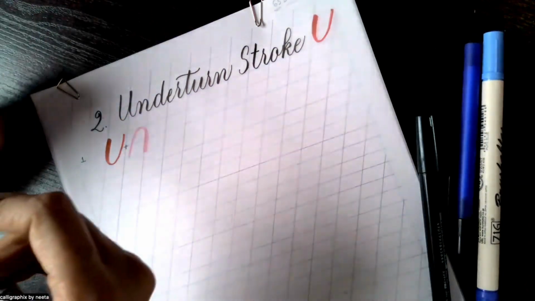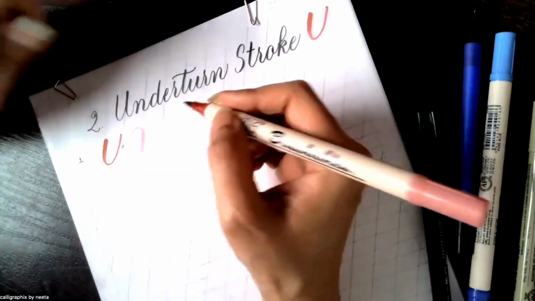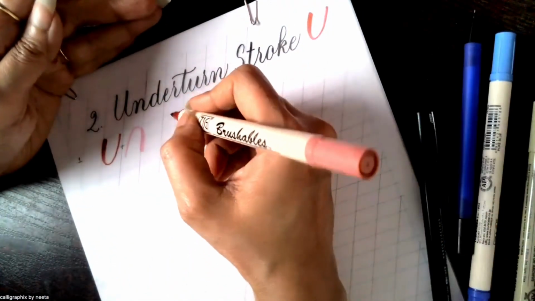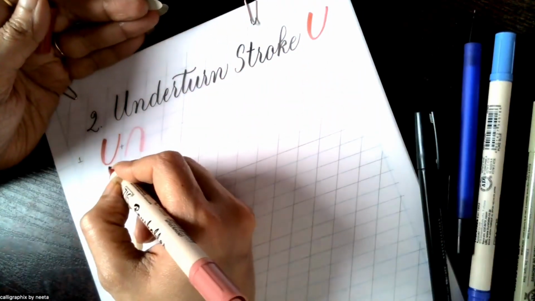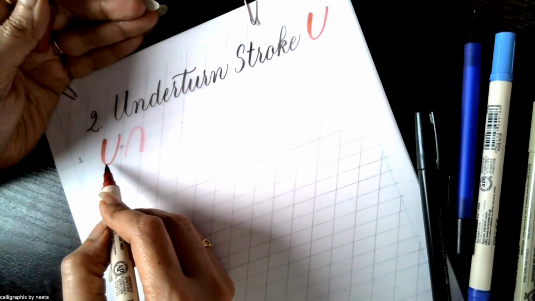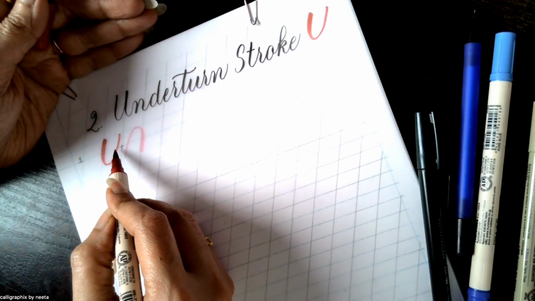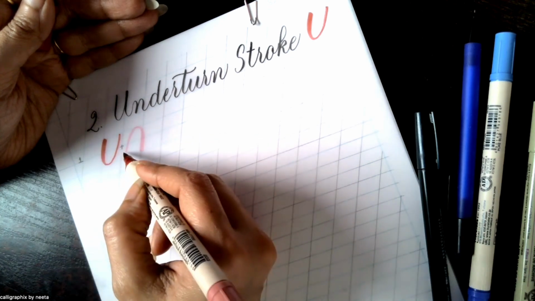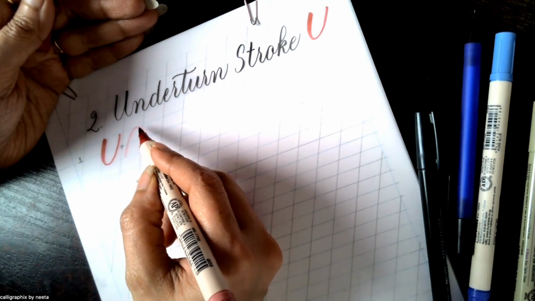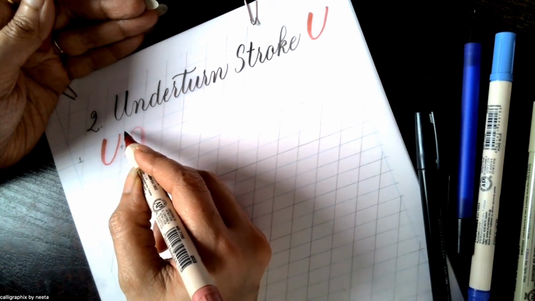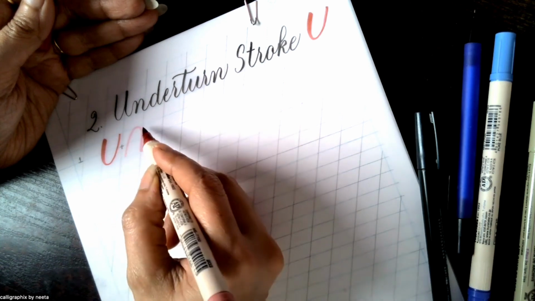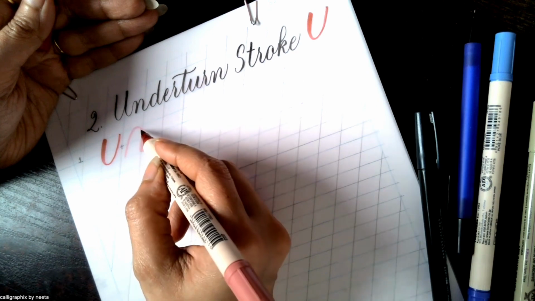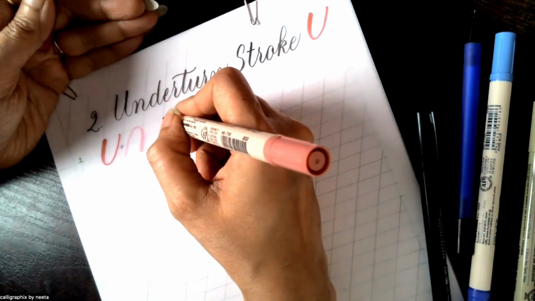So let's see what all we get. So if we are combining them together, from here till here, we are going to create our underturn, and from here we are going to start our overturn, and then coming back down like we are with our overturn.